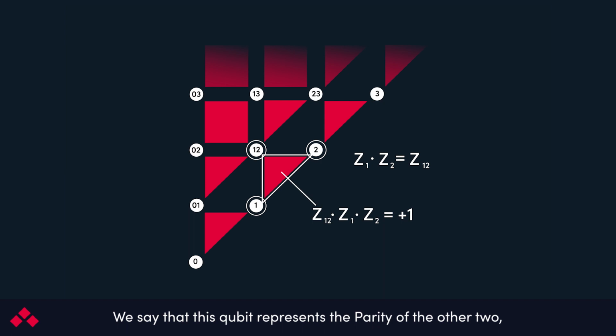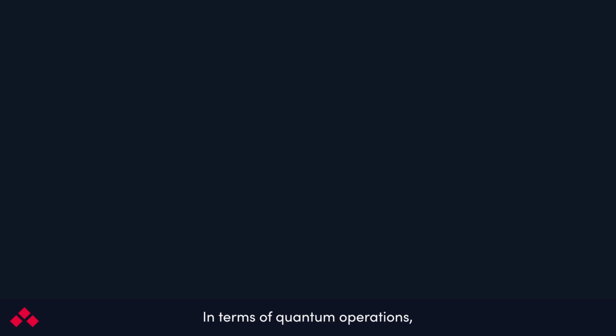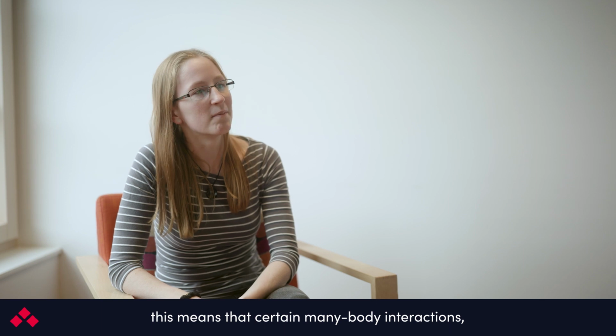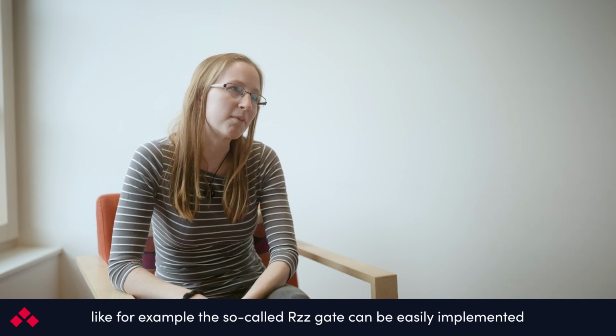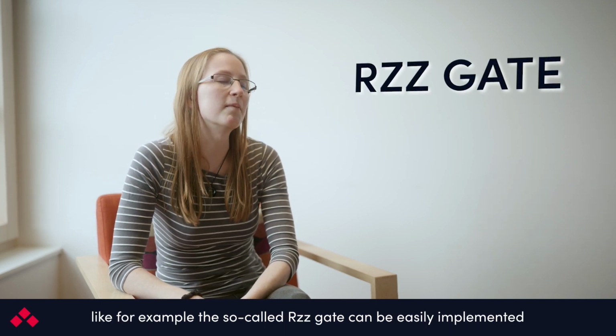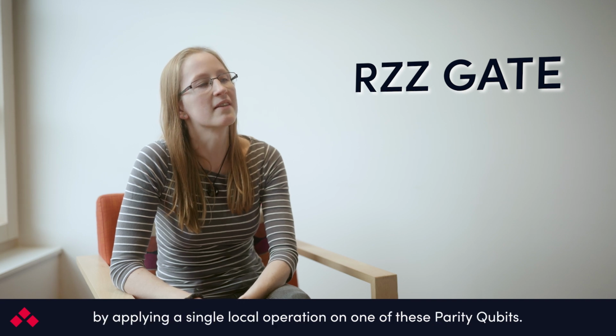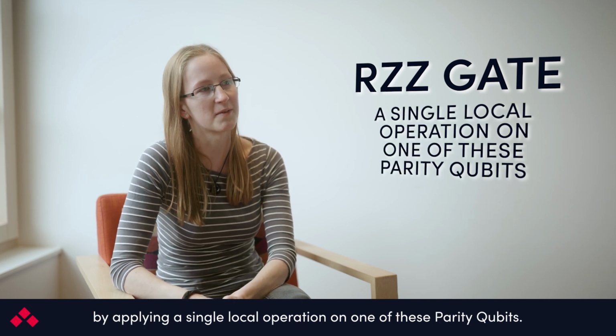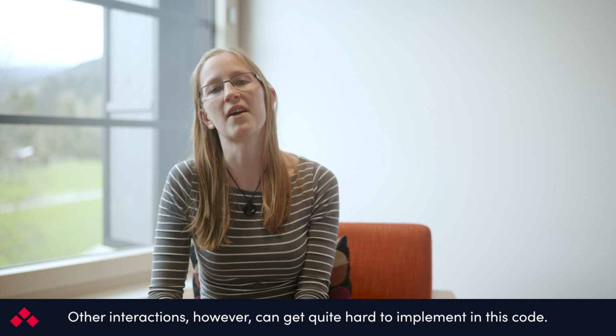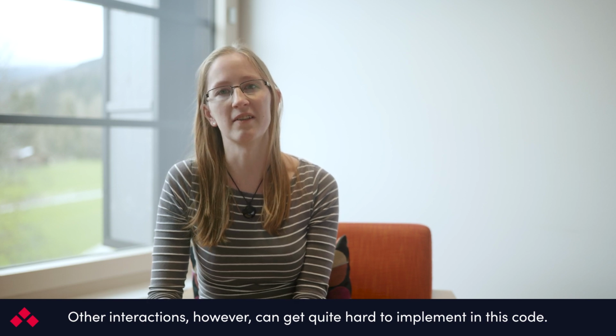We say that this qubit represents the parity of the other two, which is why it is also called a parity qubit. In terms of quantum operations, this means that certain many-body interactions, like for example the so-called RZZ gate, can be easily implemented by applying a single local operation on one of these parity qubits. Other interactions, however, can get quite hard to implement in this code.